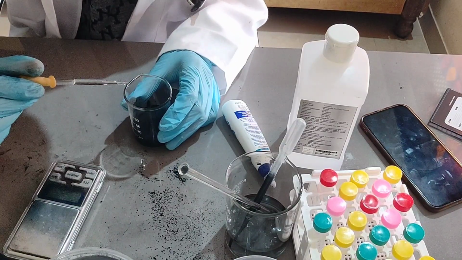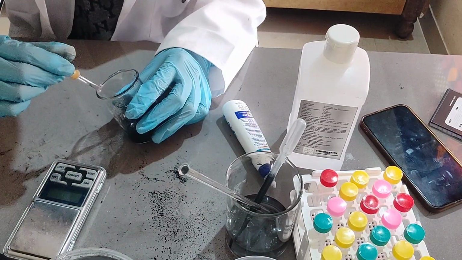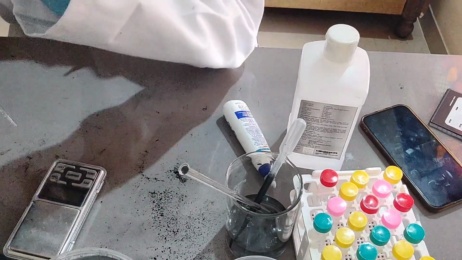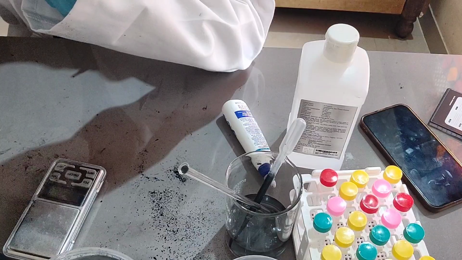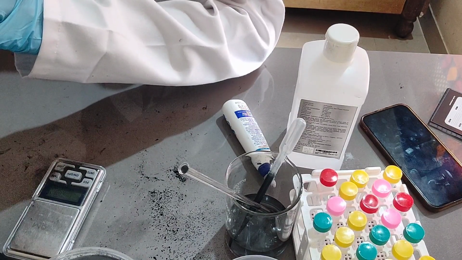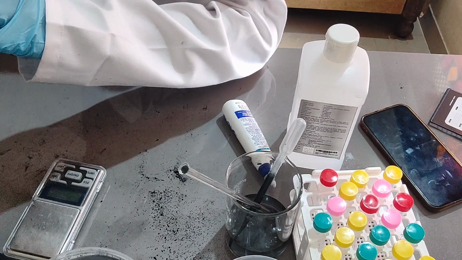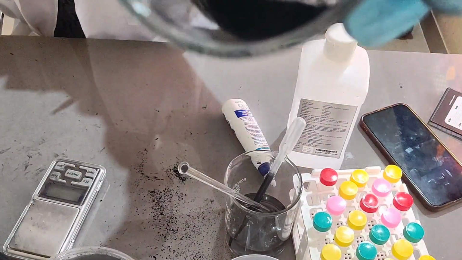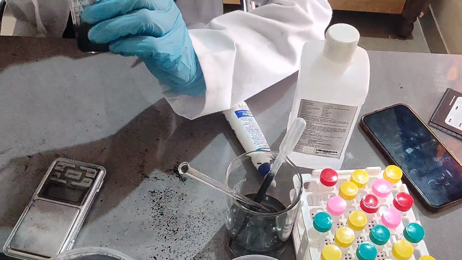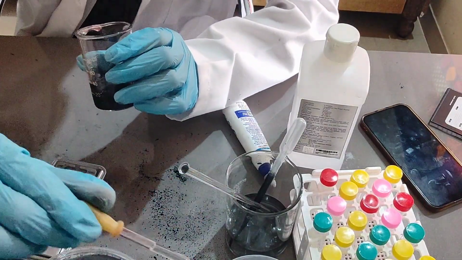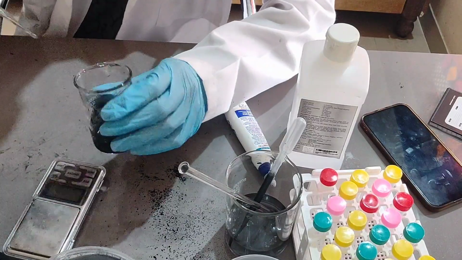Okay, so what are those things? I think those are some sort of fat, or might be something else. I don't know. Might have come from the PVA, might have come from the graphite itself. It might be just a thin layer of graphite floating on top of the water as well. I don't think that's visible on camera, but there is definitely something floating on top of the solution there, whatever that is.